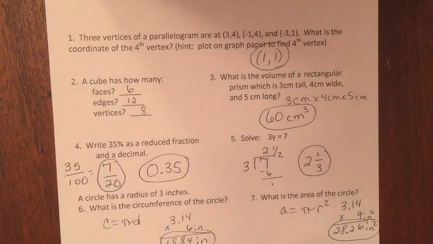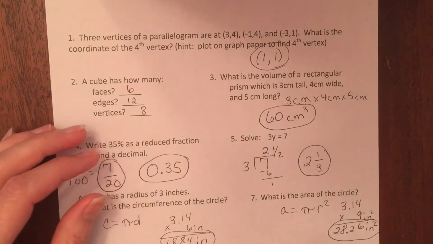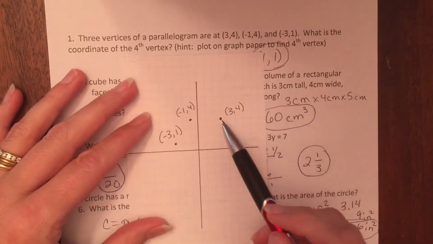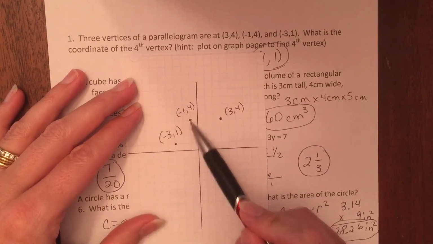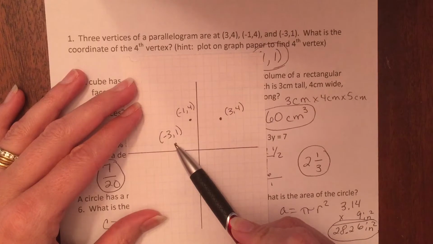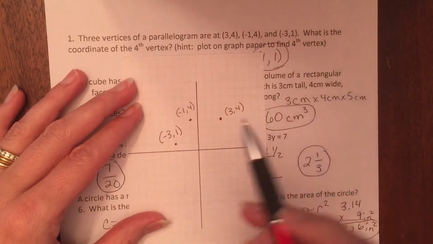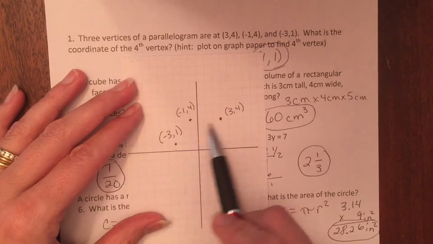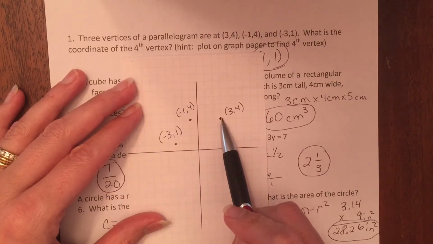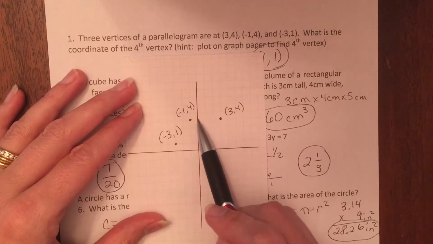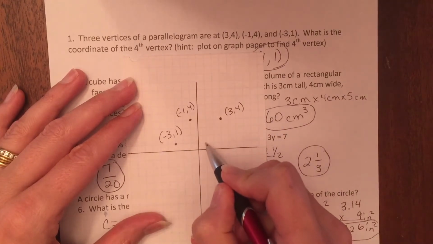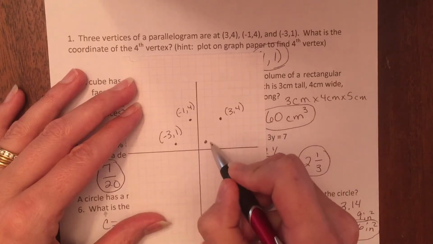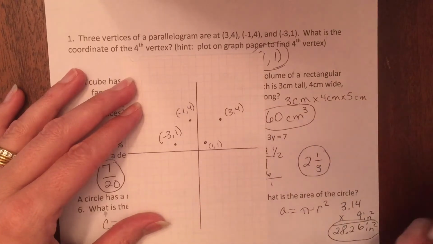So our first one is a graphing problem. We have a parallelogram. The vertices are at (3, 4), (-1, 4), and (-3, 1). They ask us to find the fourth vertex. Okay, so what I did was I could tell this was going to be the top of my parallelogram, so I decided to see how many spaces are between. 1, 2, 3, 4. So if this one is 4 long, that means this side has to be 4 long. 1, 2, 3, 4. That means my final vertex is at (1, 1). Okay?